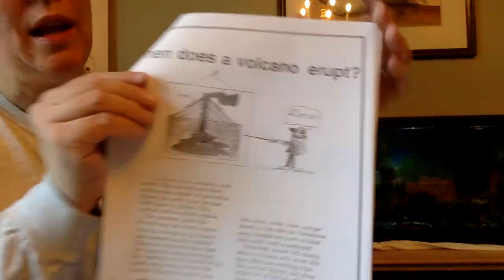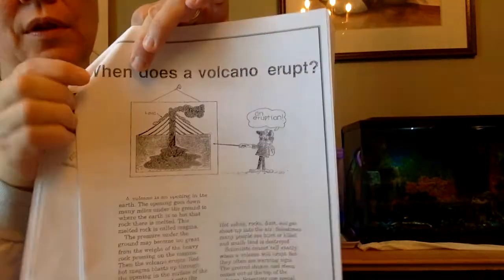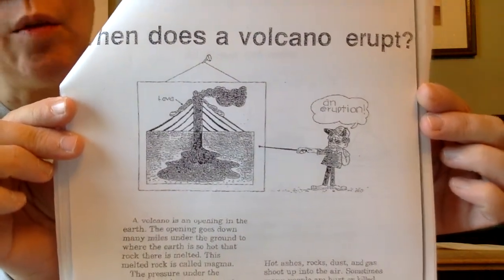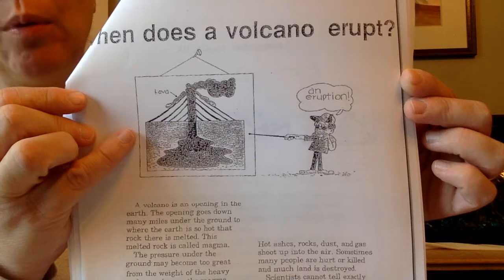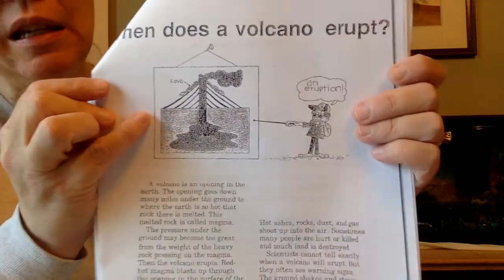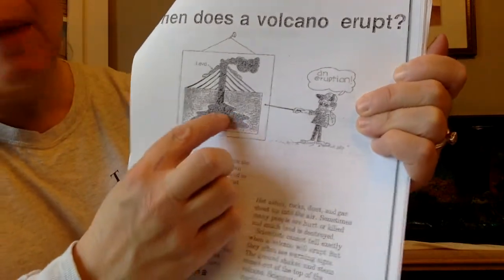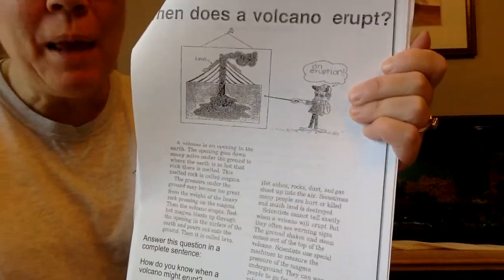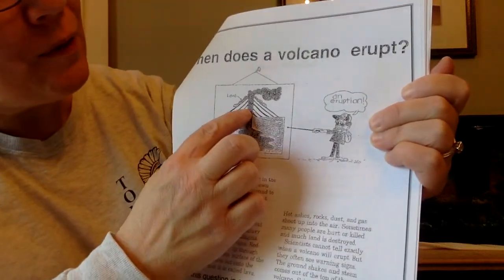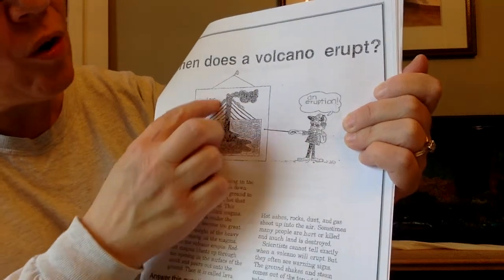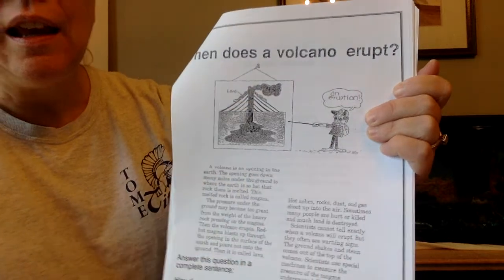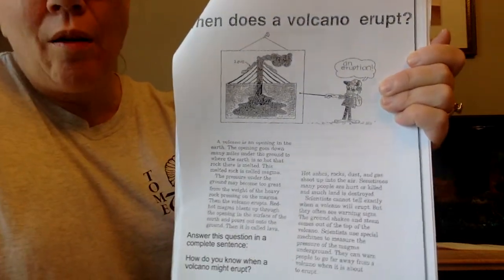Okay, so we'll look at our title. It cuts off the W a little bit here at the beginning of when. When does a volcano erupt? And the boy is pointing to this picture, and he's saying, an eruption. And you can see down here we have the magma chamber, and we have our vent, and the magma is going up the vent. And remember, when it comes out, it's called lava. And then we also have ash and dust that goes into the air as well.